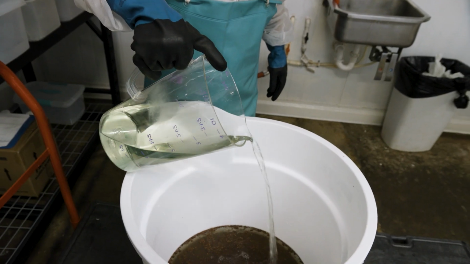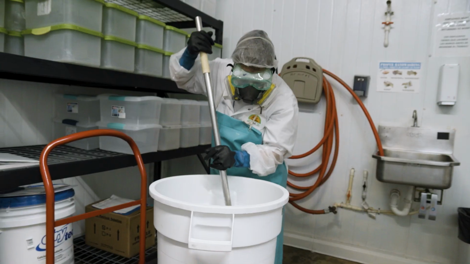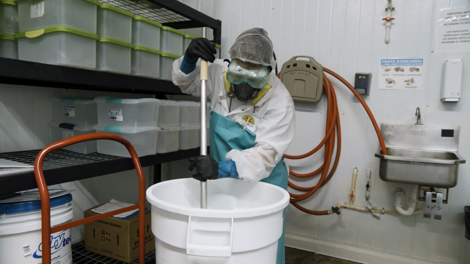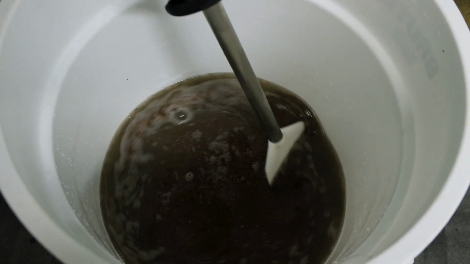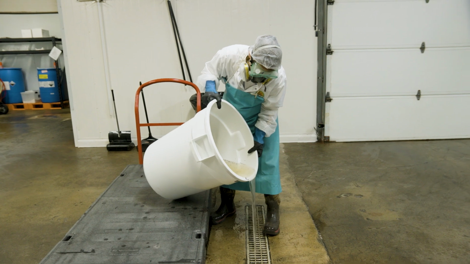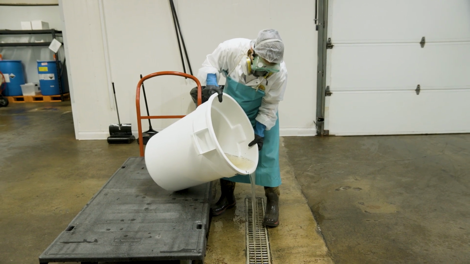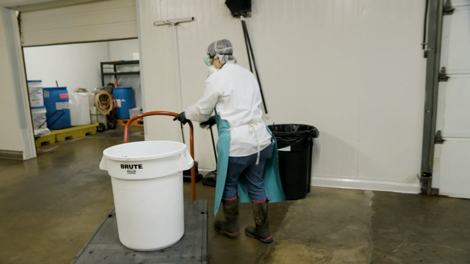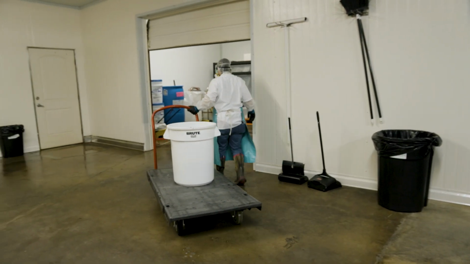Carefully combine the chemical solution with the seeds. Mix the seeds for the time specified by the chemical manufacturer or scientific literature. For example, 20 minutes with continuous agitation. Drain the solution when the process is complete. The treated seeds should be rinsed according to label instructions or until the treatment chemical is completely removed.